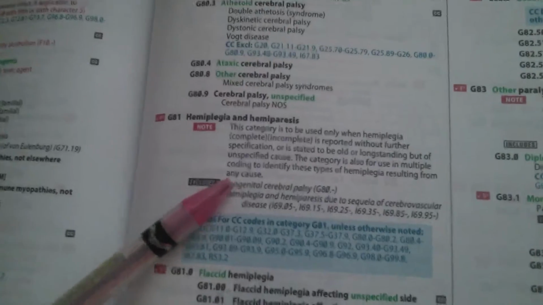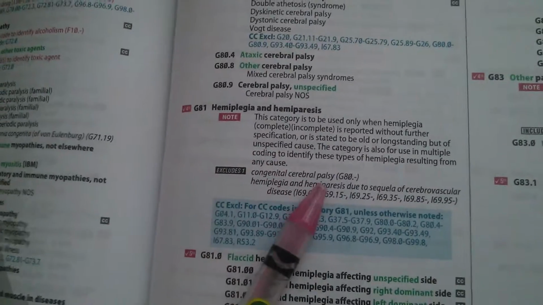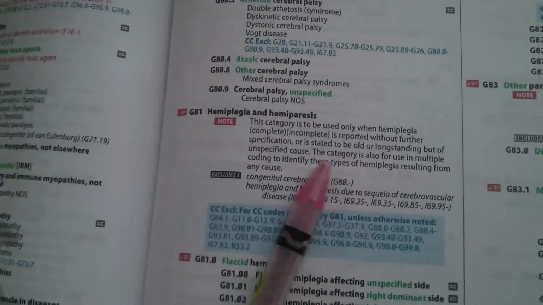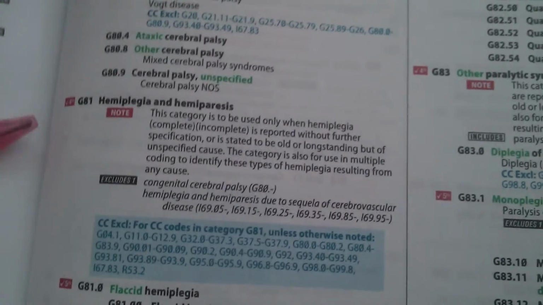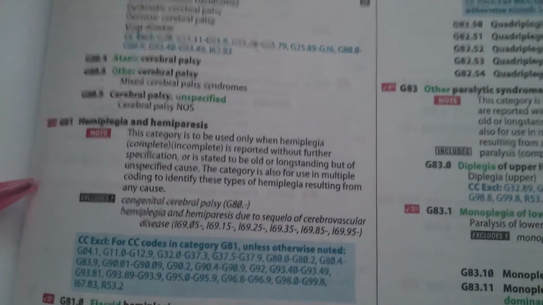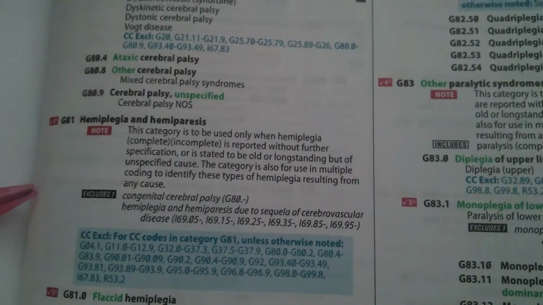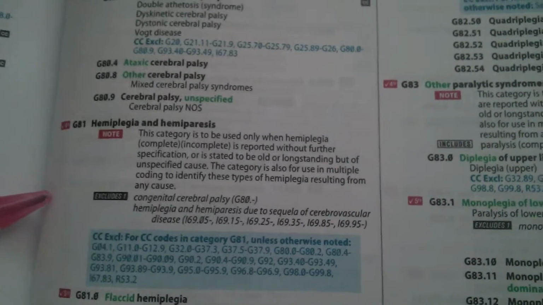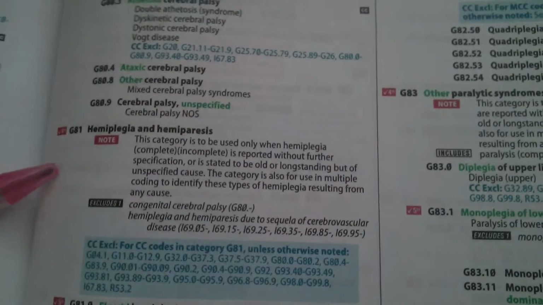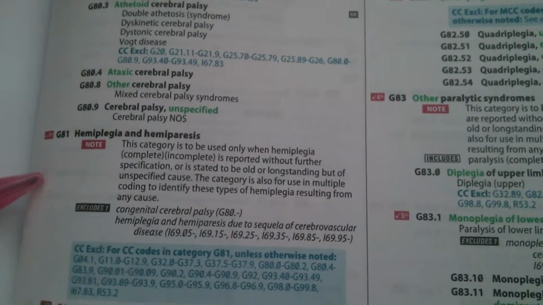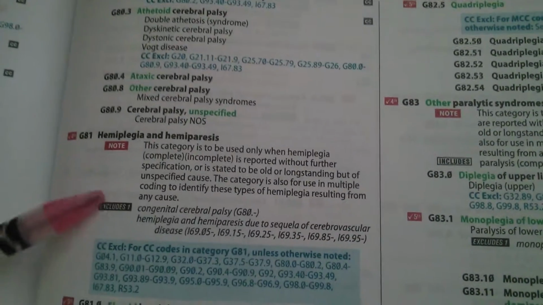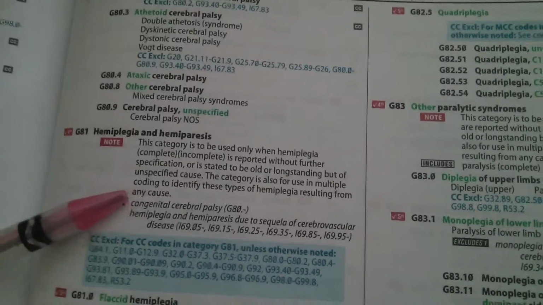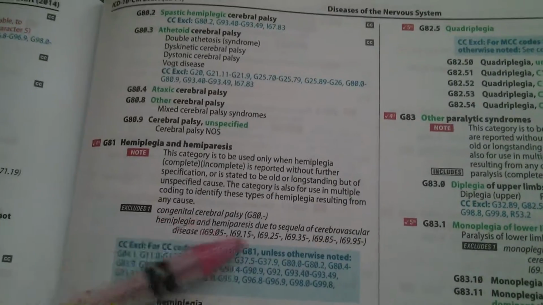It says the category, which means from G81. So from G81 up to before G82, that's the category, right? G82 is right there. G82 is not included, just G81. So G81, the category, is also for use in multiple coding, which is our case, because we already have one code and two codes is multiple coding, to identify these types of hemiplegia resulting from any cause. These types of hemiplegia resulting from any cause.